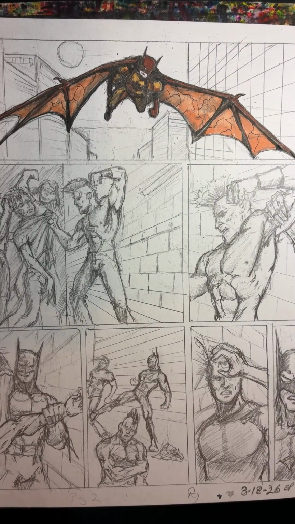So that's how the coloring would go with the supplies I have.